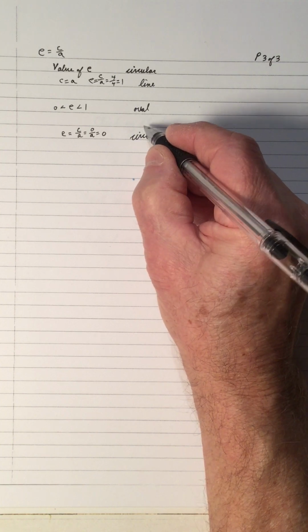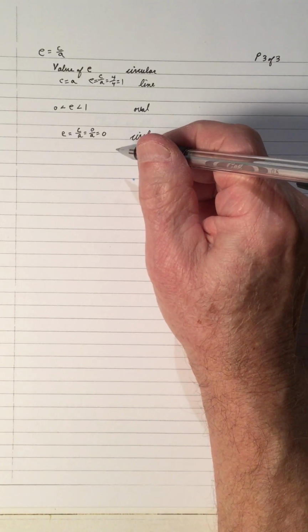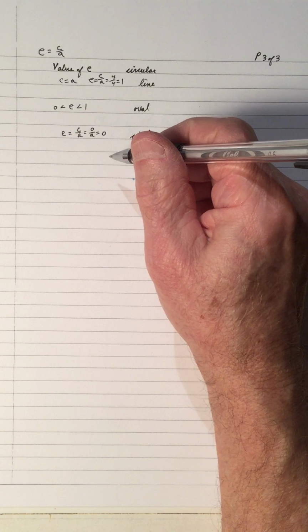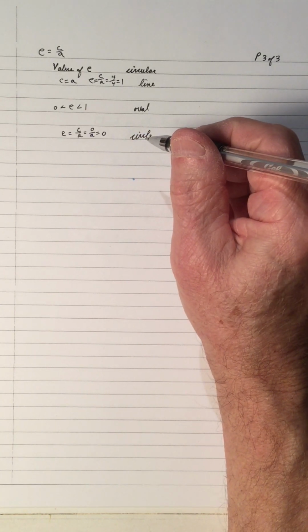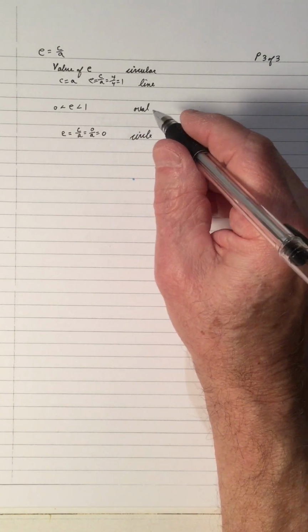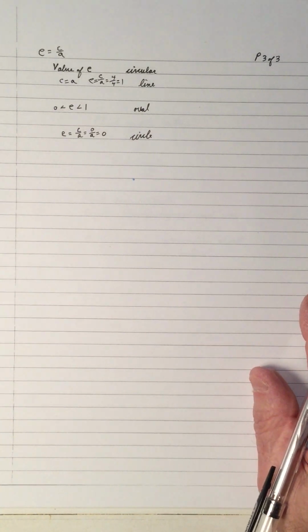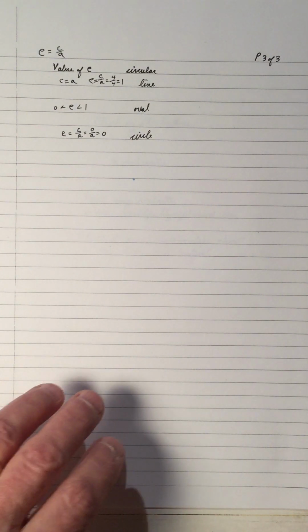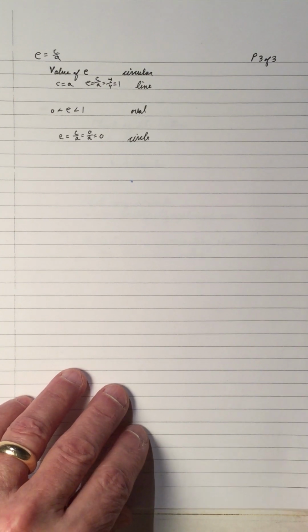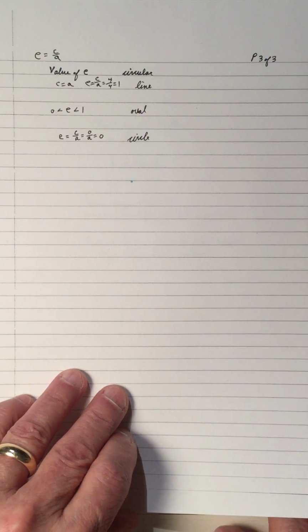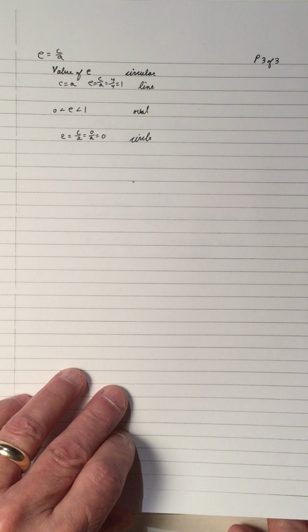So that's explaining how the eccentricity works in relation to the vertices and foci, the distances from the center. Hopefully you understand what I just did, and hopefully the video helped you understand the eccentricity in terms of the foci distance and the vertice distance.